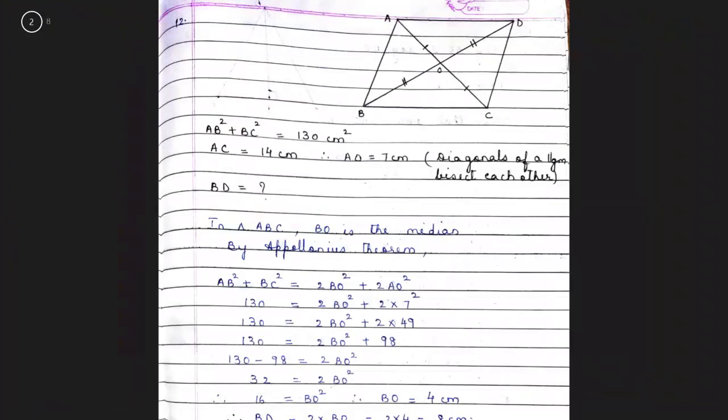You have parallelogram ABCD. Okay, you are given AB square plus BC square is 130 centimeter square. You are given one of the diagonals is 14 centimeter. So AC is 14 centimeter. We know the diagonals of a parallelogram bisect each other. So half of it, AO, will be 7. You have to find the length of the other diagonal.